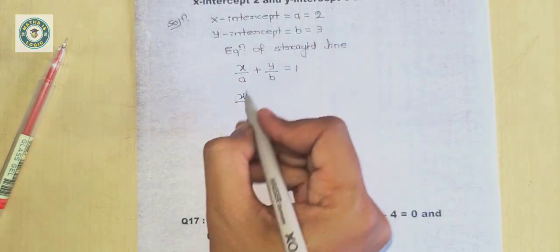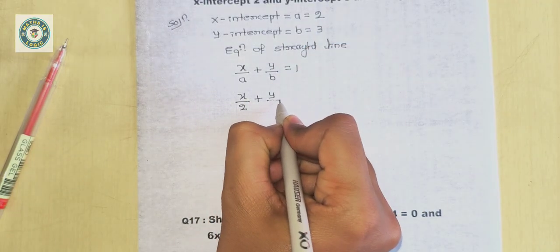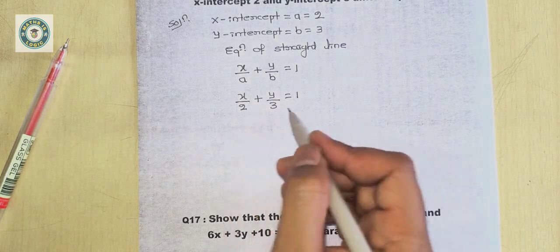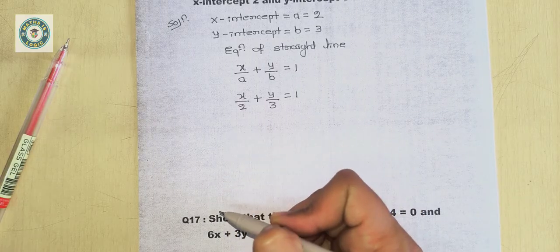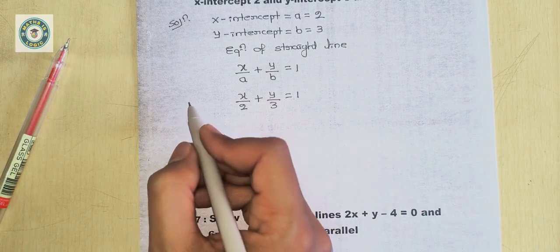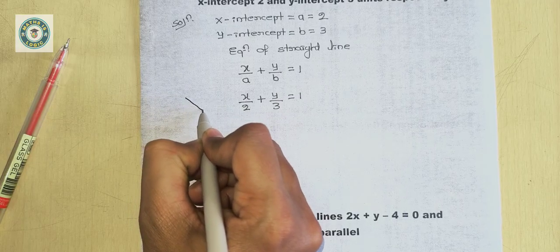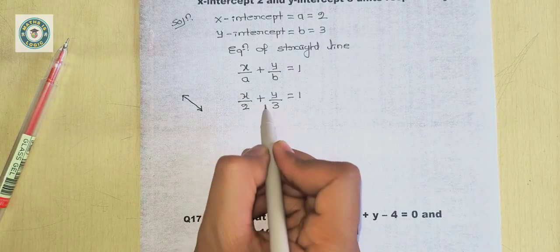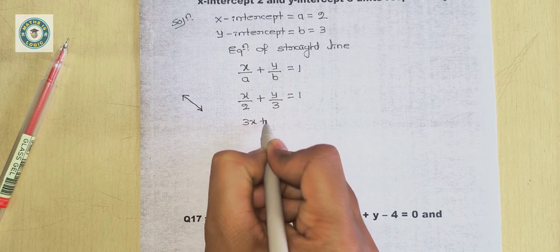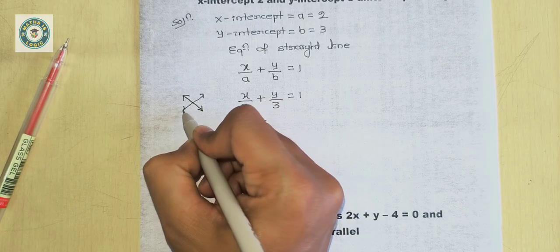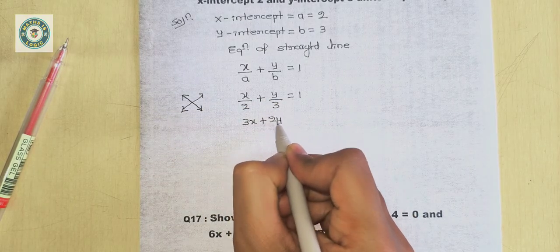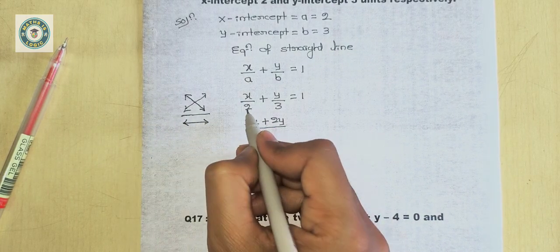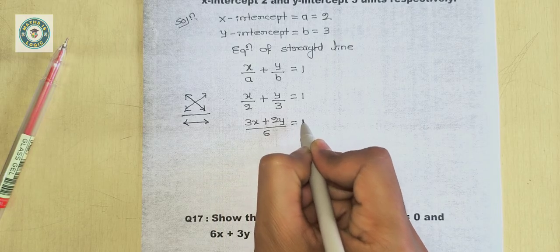X divided by a is how much here? 2, plus y divided by b is how much here? 3, is equals to what here? 1. So after this, here you can solve this next further step by using two ways. One is by using shortcut method. So what is that shortcut method? So these two values we need to multiply first, that is x into 3 is 3x plus next these two, 2 into y is what here? 2y. Next divided by both the denominator value, do the multiplication. 2 into 3 is how much here? 6 is equals to 1.